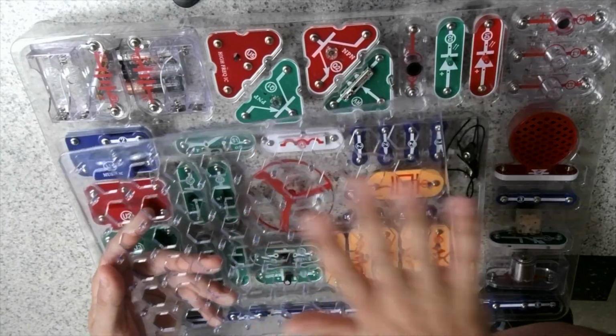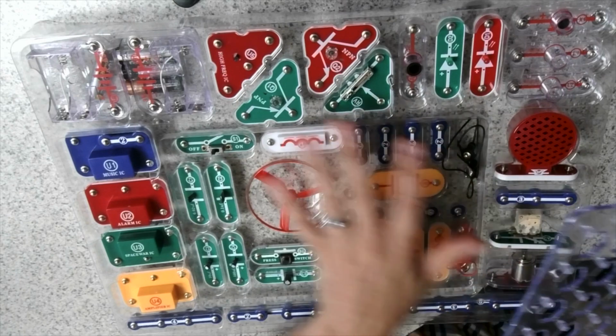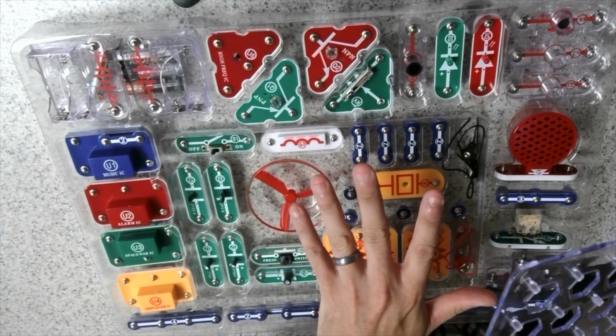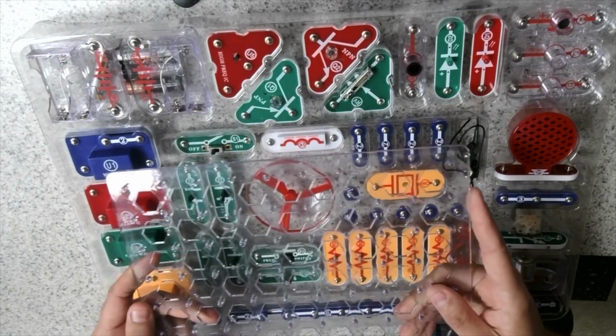That's no fun. So we have our build board here, and then we have all of these items that we're going to be using. I'm going to set this aside also, because I'm going to put this on the table in order for you to see it.